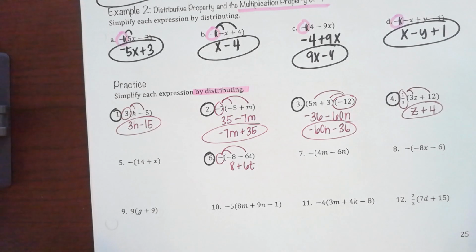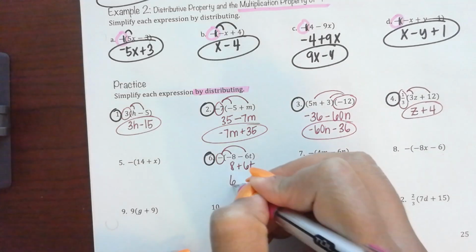Is that in standard form? No, it's 16 plus 8.